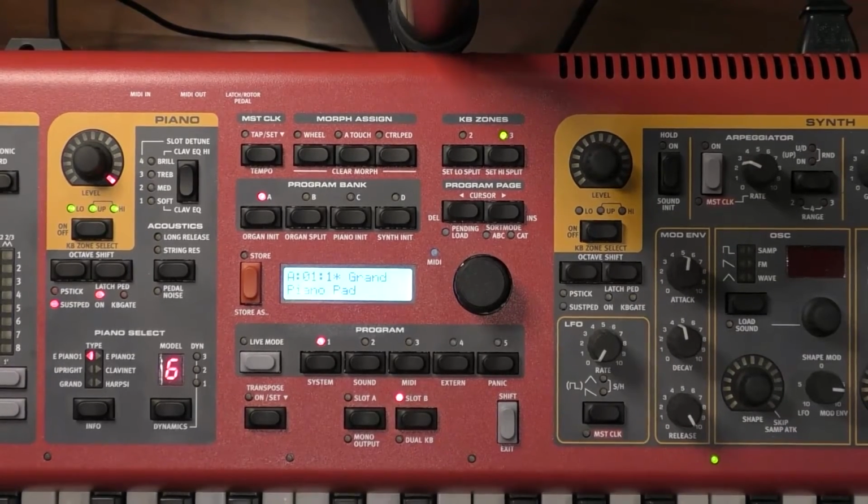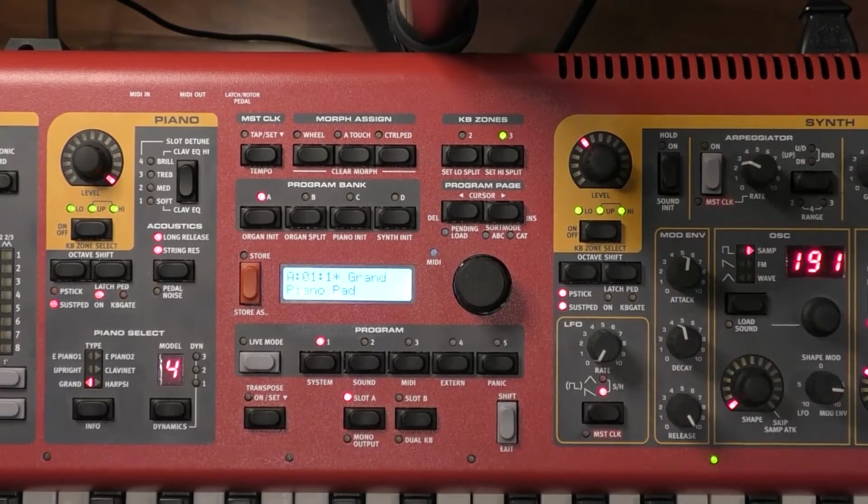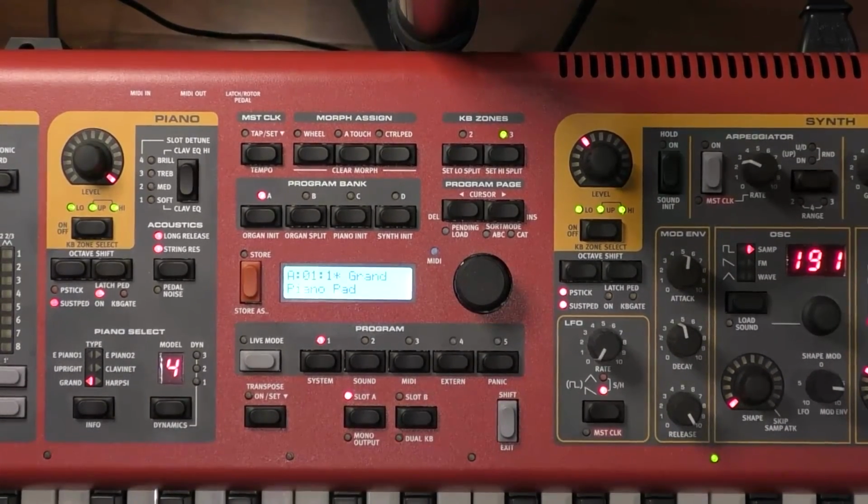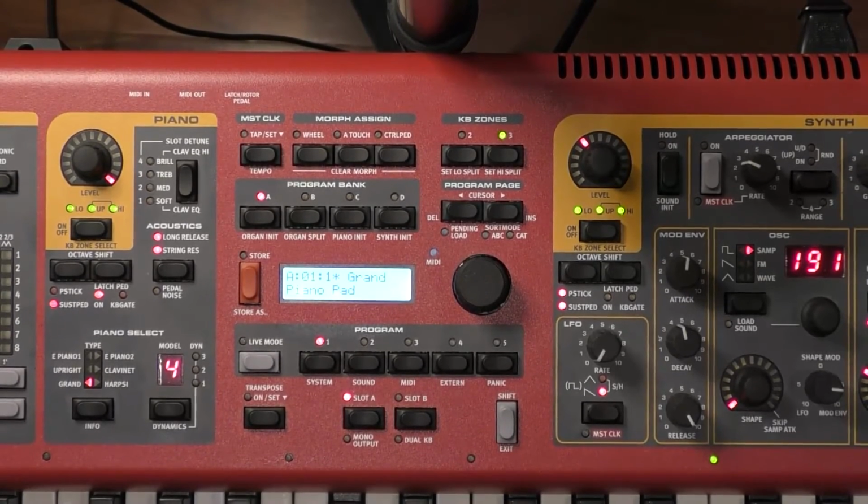So what happens if I switch back? I'll hold that, I switch and it's still lingering, but now I get my piano and pad sounds back on. So that's a great way to use slot A and slot B.